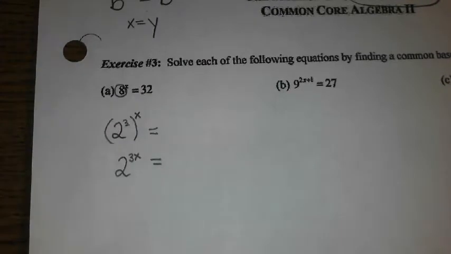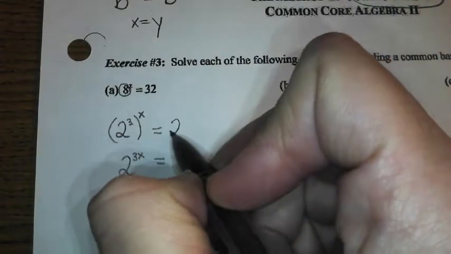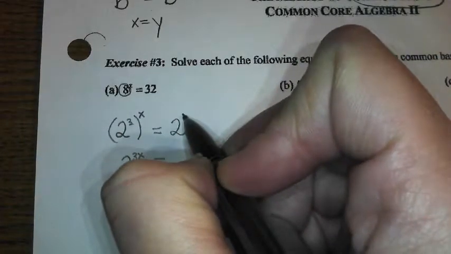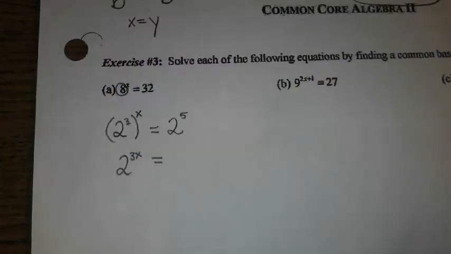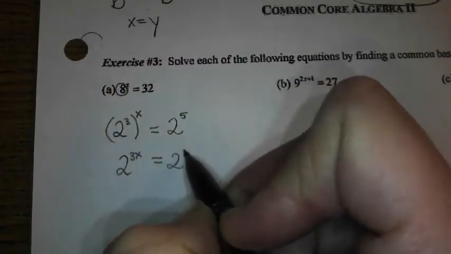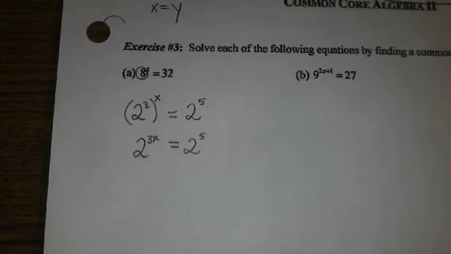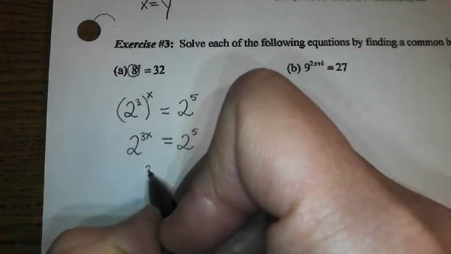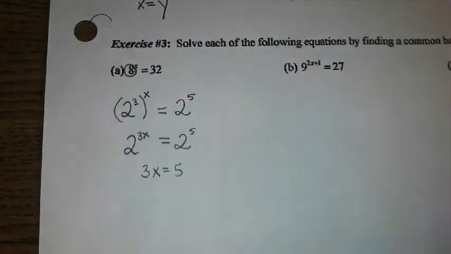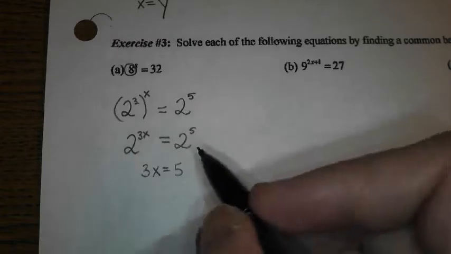On the right side, how can you rewrite 32? 2 to the... I'll help you. 5th. 2 times 2 is 4, times 2 is 8, times 2 is 16, times 2 is 32. Yeah, 5. So now that your bases are the same, I can just set my exponents equal to each other and solve.